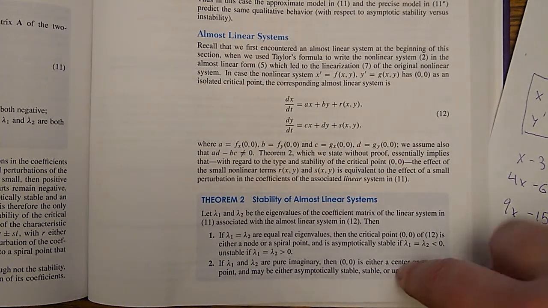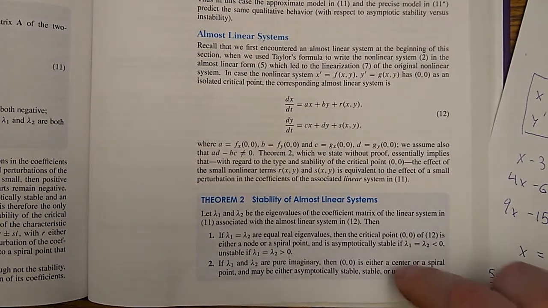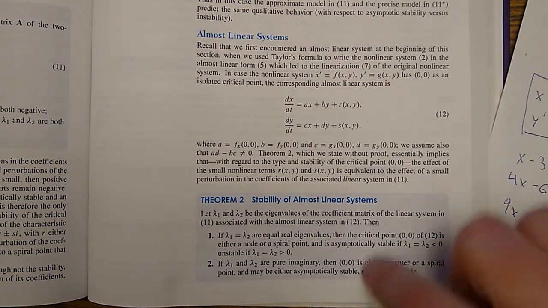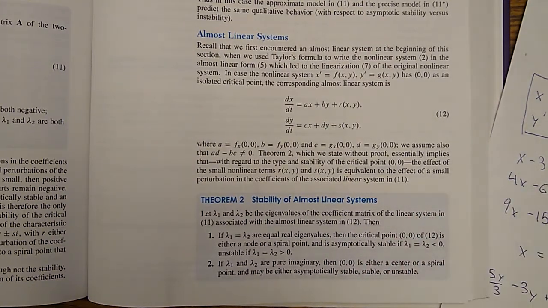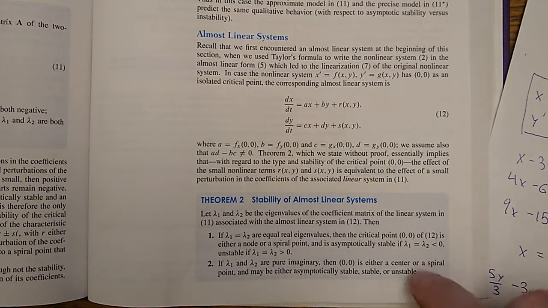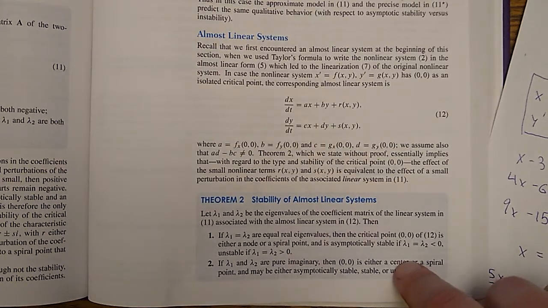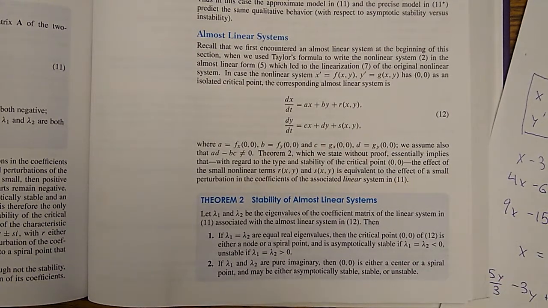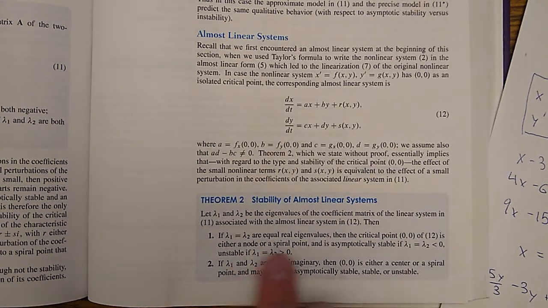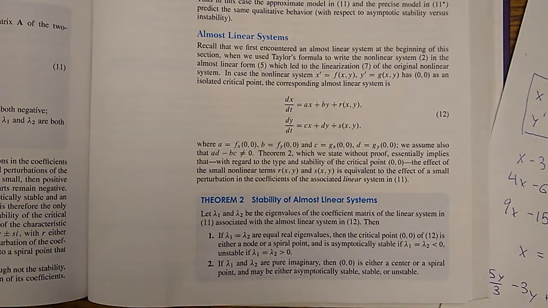A center is one where it's just like an ellipse. It just goes around and around and it comes back to the same spot where it started. That's another type of equilibrium point. I'm not defining these formally. I just want you to know that these are types of equilibrium points, and this theorem characterizes them.